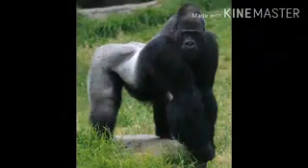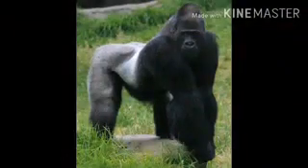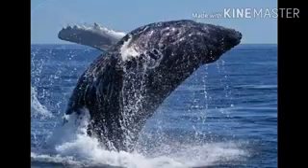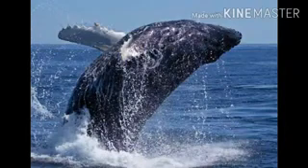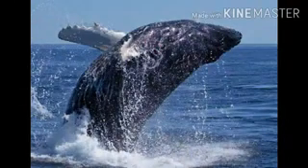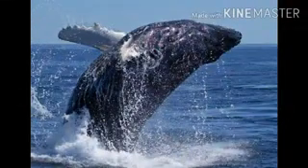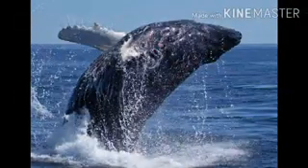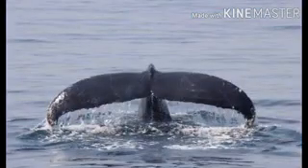Gorillas live in rainforests. Gorillas are ground dwelling, predominantly herbivorous apes that inhabit the forests of central sub-Saharan Africa. Whales can be found inhabiting all the world's major oceans, from the Arctic and Antarctic oceans to the tropical waters in and around the center of the equator.